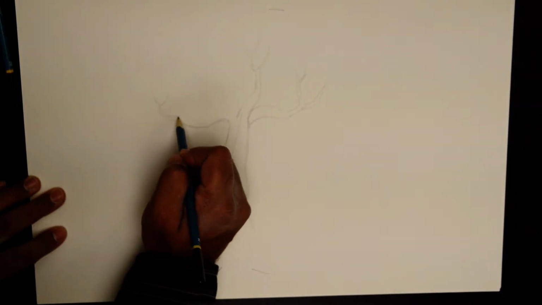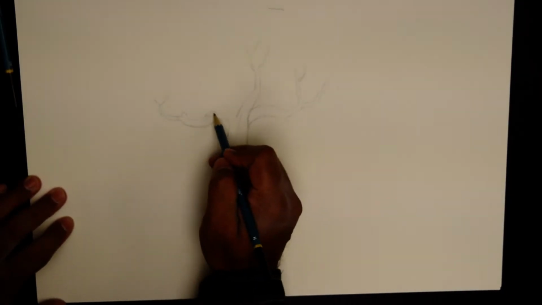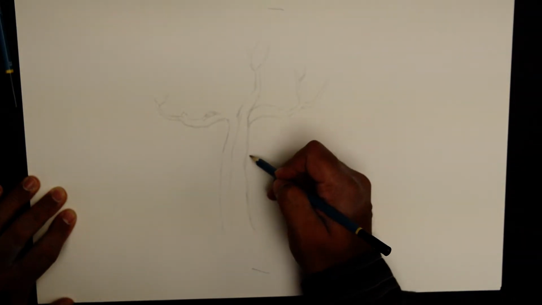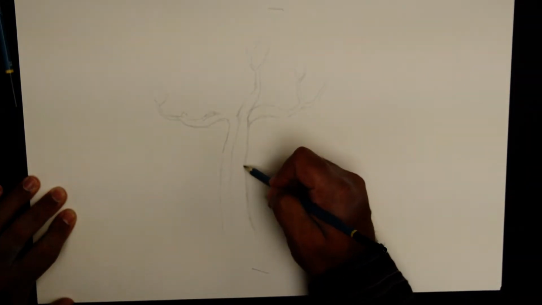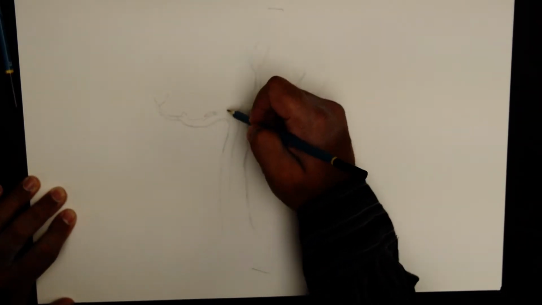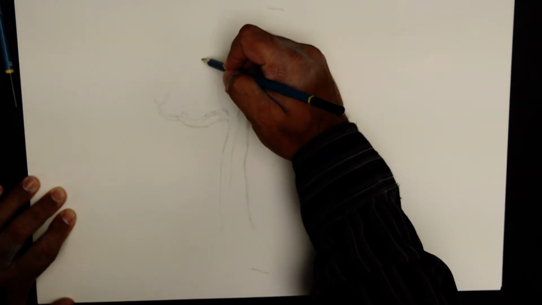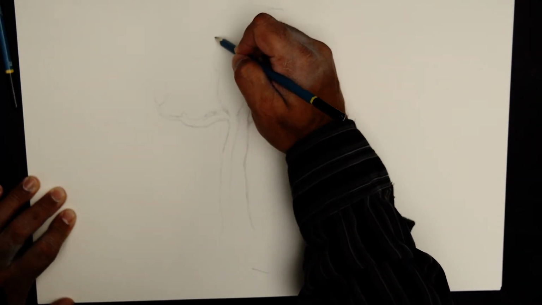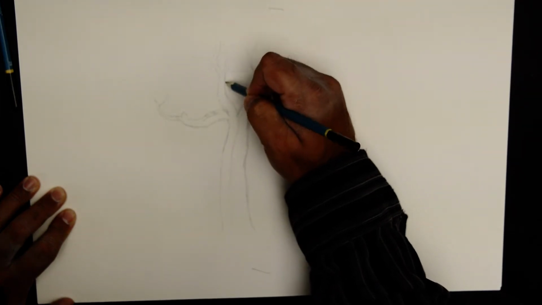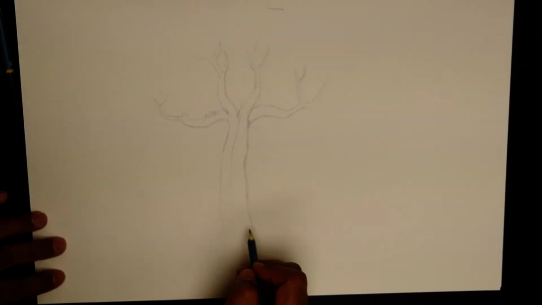So I've just put in, so that is the idea. So you might have noticed that I haven't gone straight like this anywhere. I'm just going like this in pieces. So pieces, and let's put in another branch right about there. Okay, and that is one part completed.